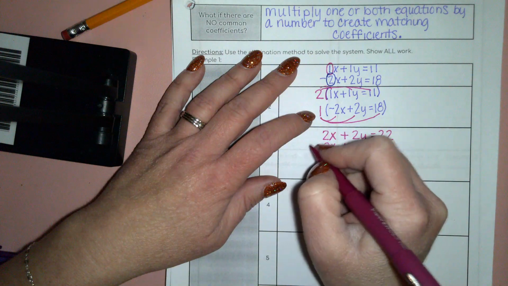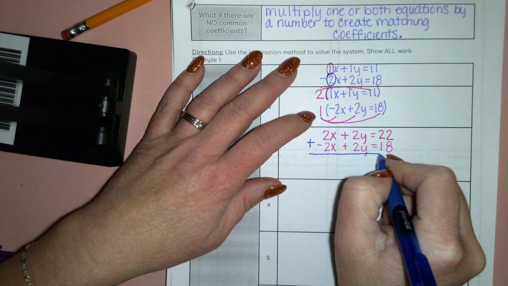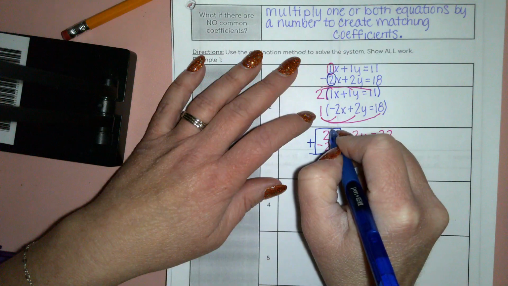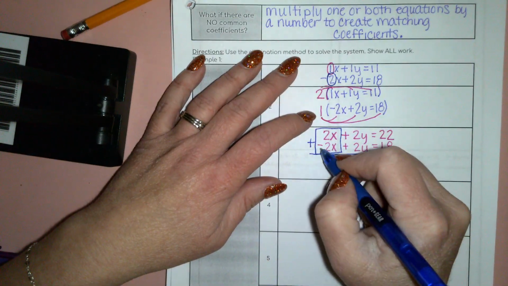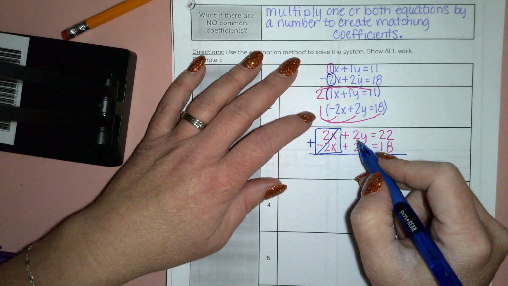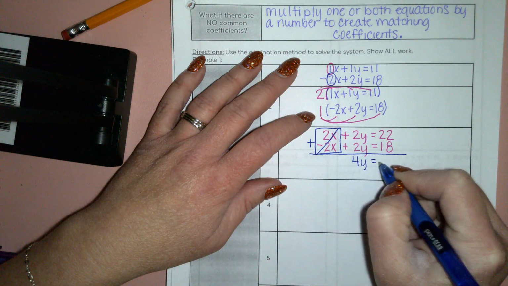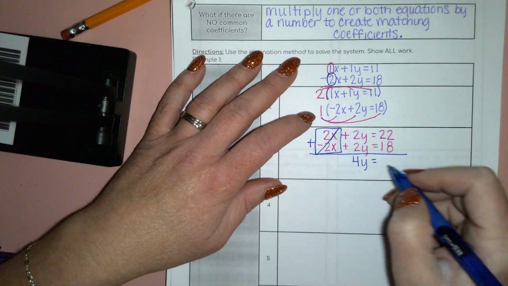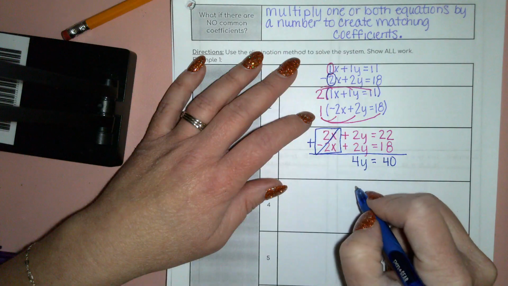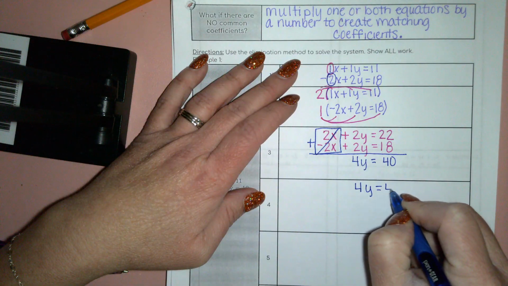Now we're going to add the two equations together. We're trying to get rid of this one right here. 2x plus -2x is 0 x's, so we can just cross them out. 2y plus 2y is 4y equals 22 plus 18 is 40. So that is actually step 4, is to add them together. So we've got 4y equals 40.